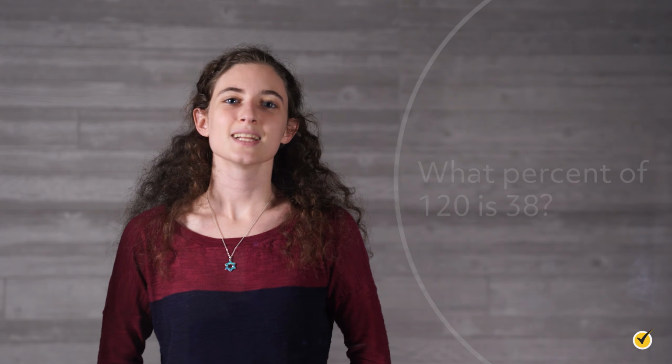Use the equation 38 equals the percentage of 120. In this problem, solve for percent by dividing both sides of the equation by 120, like this. 38 equals our percent of 120, divided by 120, gives us that our percentage is equal to 38 over 120.